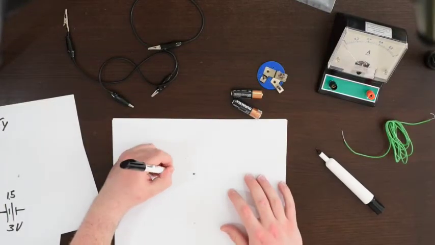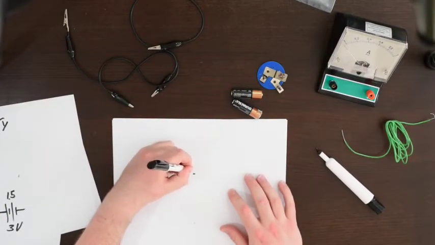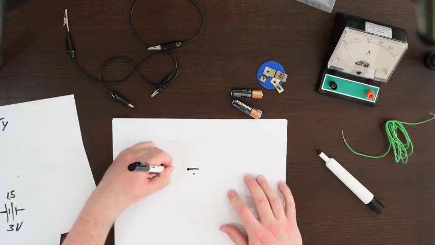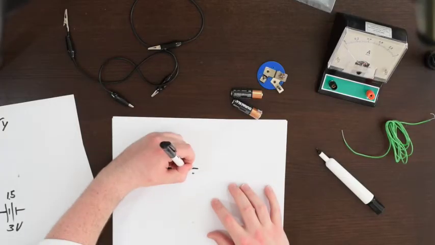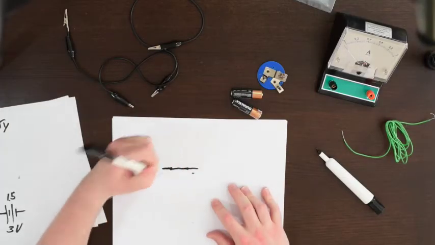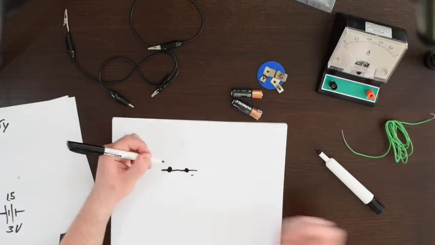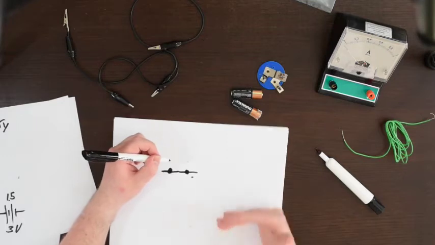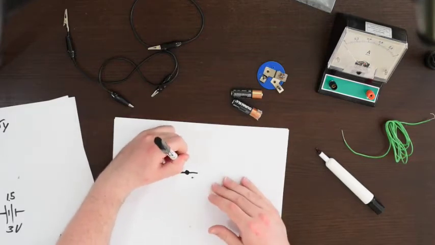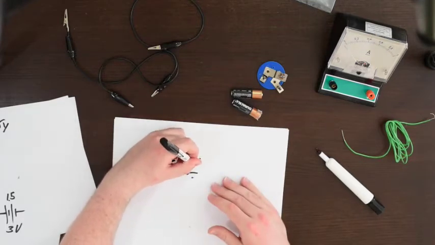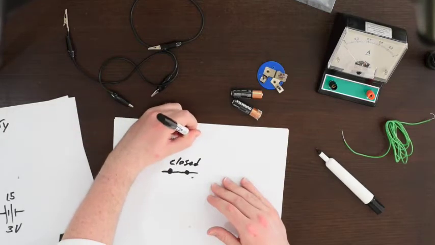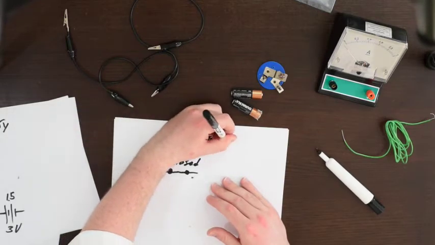And so you're gonna have a little dot, another little dot, wire coming out this way, wire coming out that way. Now, there's two formations of switch. It can be open, it can be closed. Start with the simple one. If the line just goes straight across, that shows that there is a switch there, but it is closed. Right? That is a closed switch.